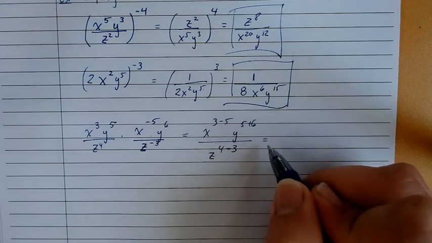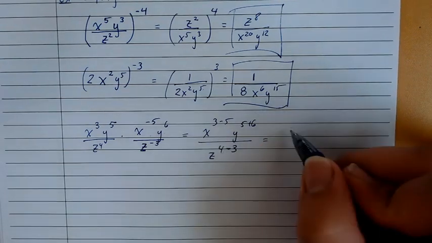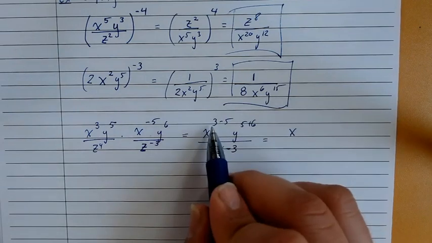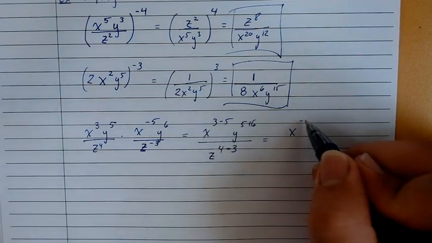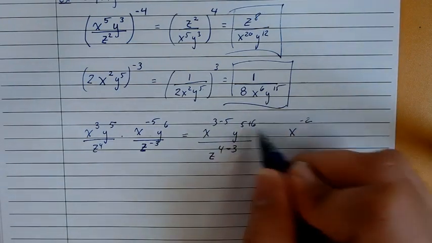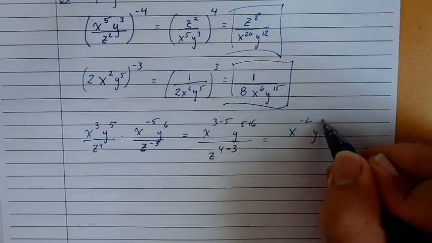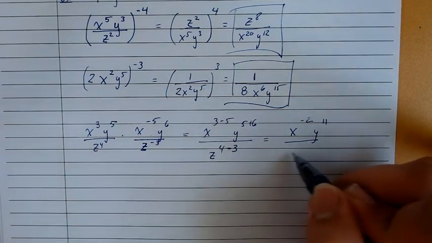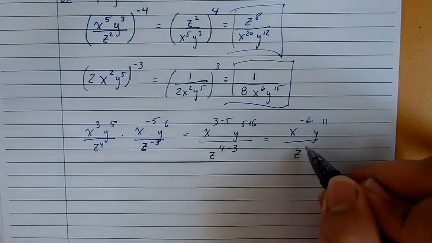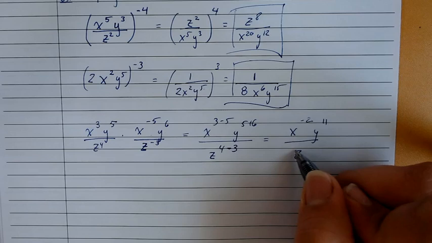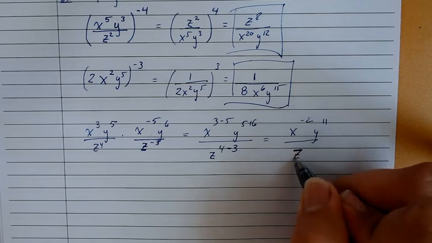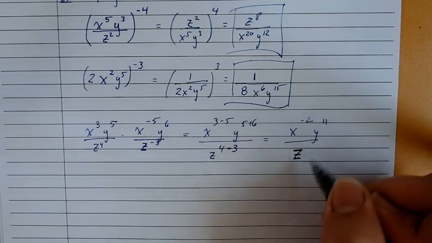Okay, so this simplifies as x to the power 3 minus 5. Notice that's a negative 2. Y to the power 5 plus 6, that's going to be 11. And then z to the power 4 minus 3, that's just z to the power 1. If you want to write 1 here, you can. If not, a z by itself without any power written means the same thing. Z to the power 1 is the same as z.